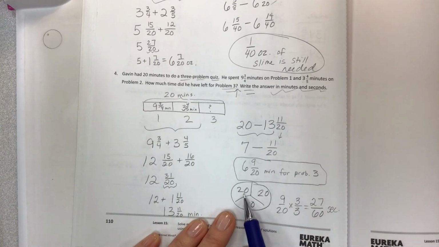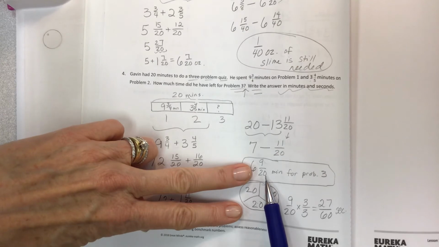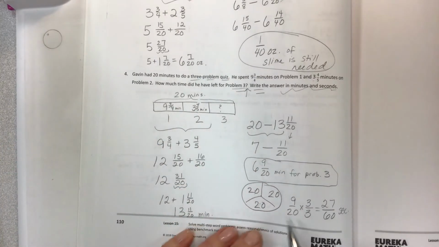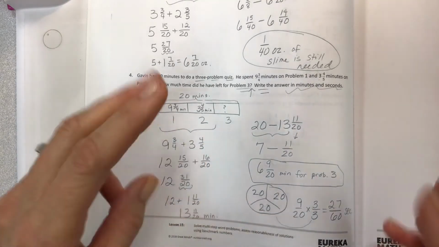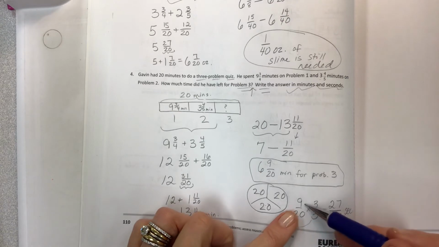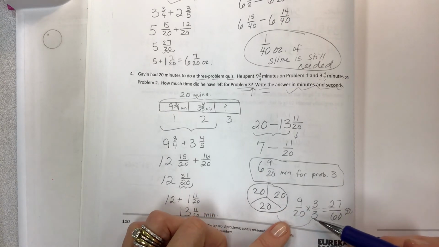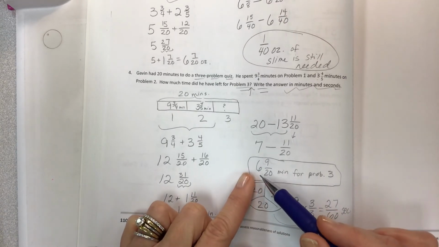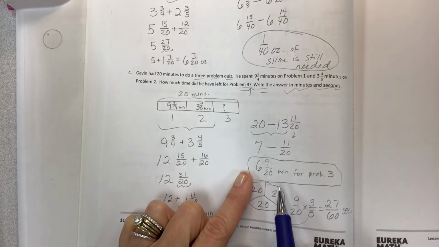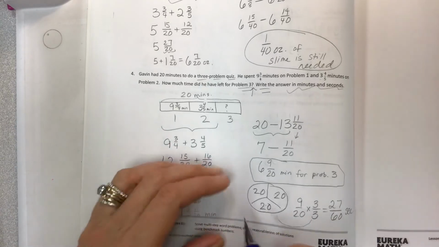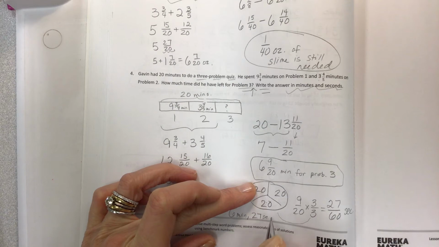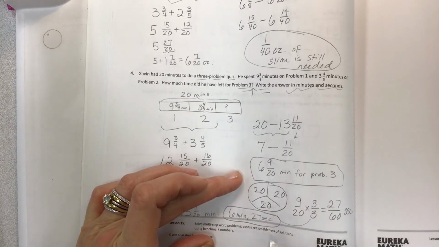So when you want to scale something, you look at what you have, connect with what you know, use the scale that you need to increase the size, and then whatever you do to the bottom, you do to the top at the same ratio. So your final answer for this is 6 and 9/20 minutes, but that actually works out to be 6 minutes and 27 seconds, if you need to be exact, which you do.